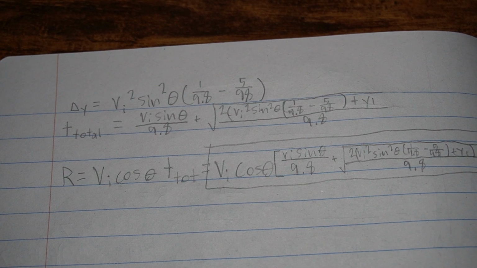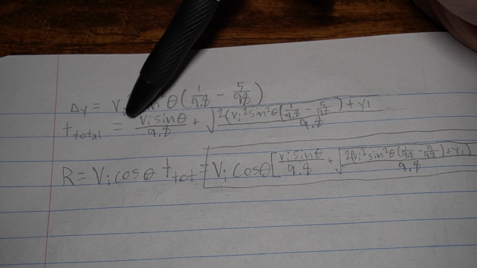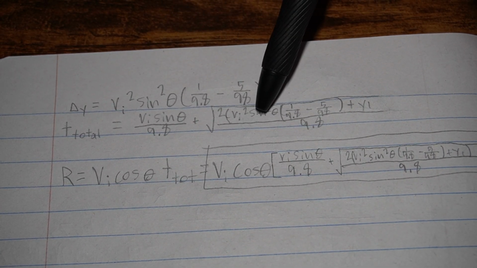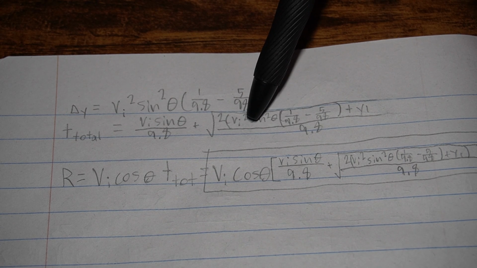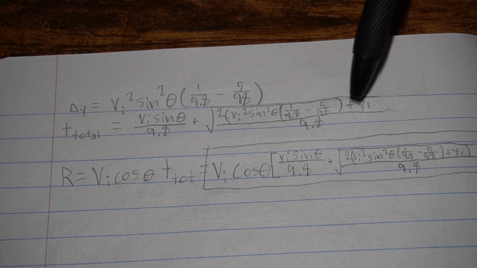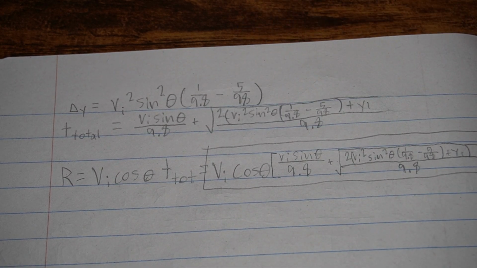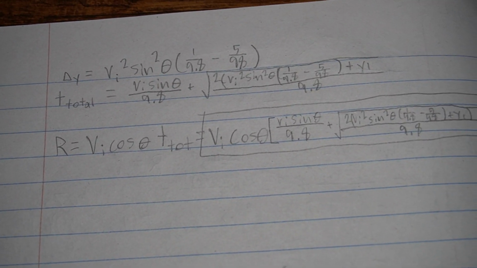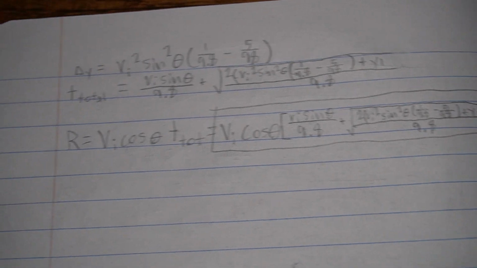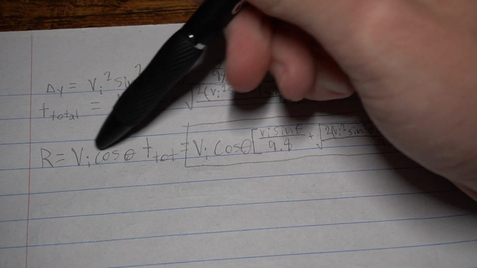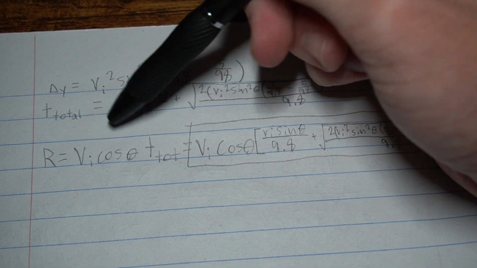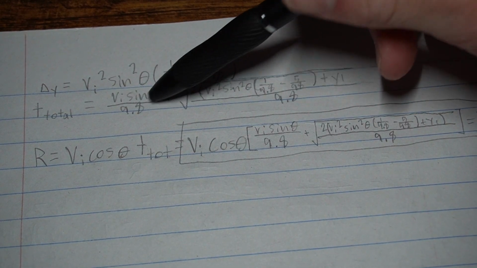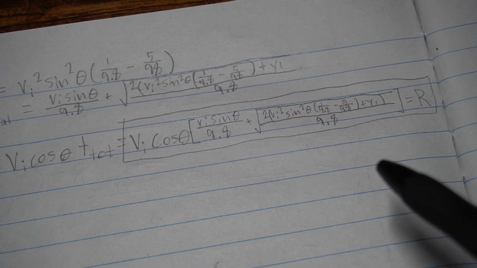And now that you have delta y up, you can make an equation for t total, which is just t up and t down. This was just plugging in that square root of 2 delta y over 9.8, so there's that y1 right over there. So the actual range is the x component of the initial velocity, so vi cosine theta, times the total time, which was this large unit over here. And that was the equation for the range.